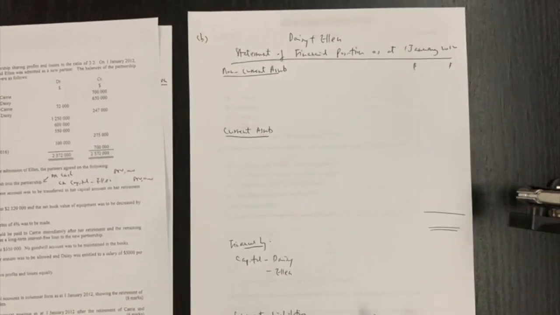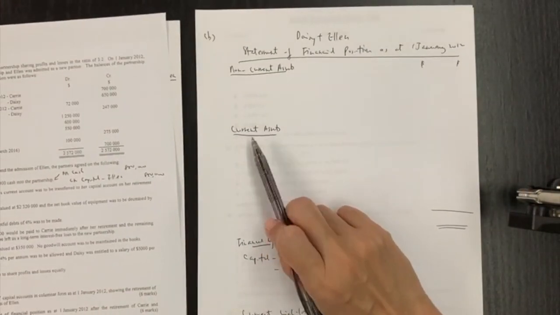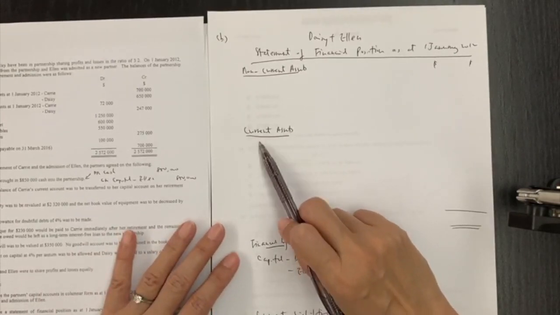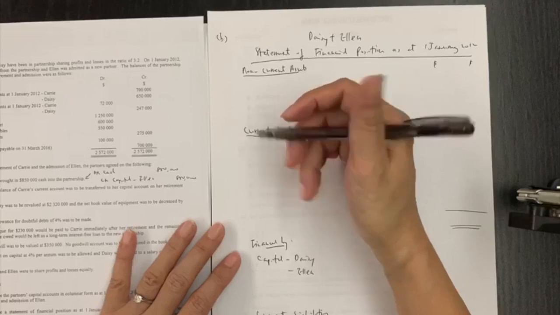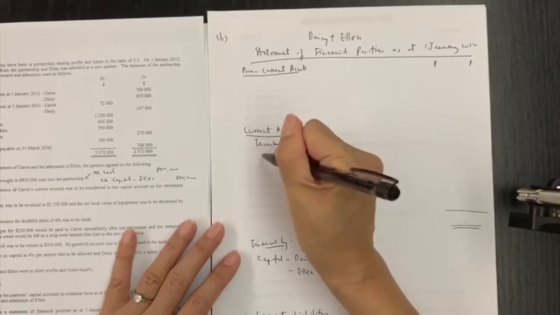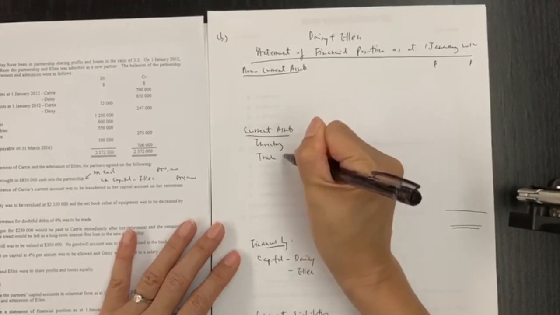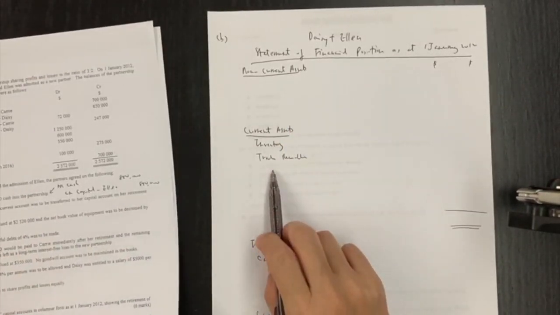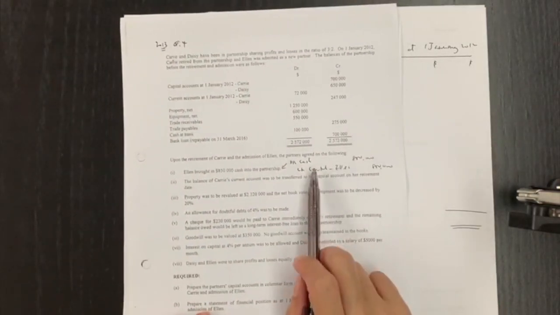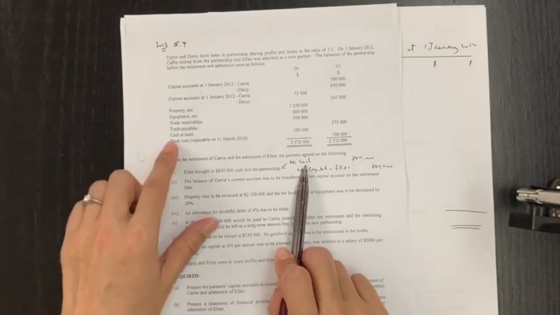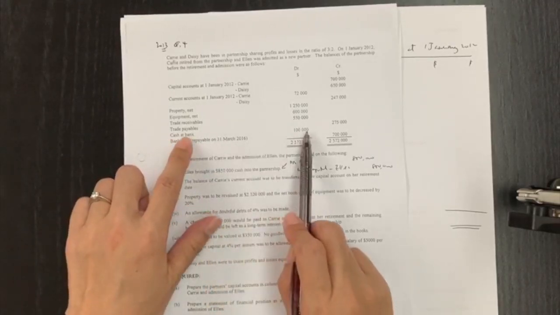So what is cash? It will be under current assets. If you remember the order for current assets, we always have what? We always have inventory, the closing one. We always have trade receivables as usual. Now we come to cash. Since this is a large amount of cash, very often we will put this in the cash at bank account.